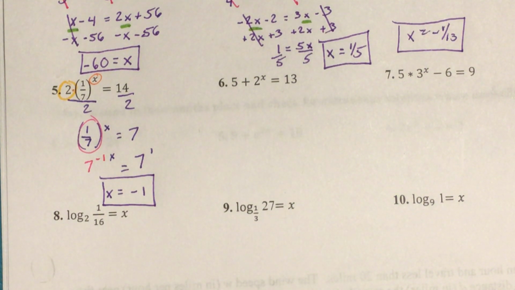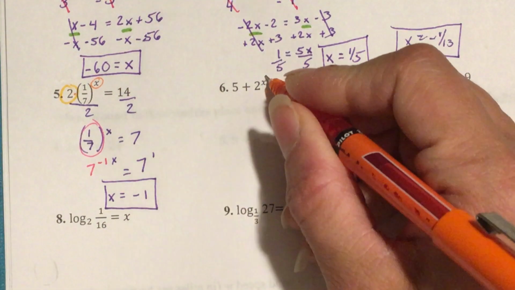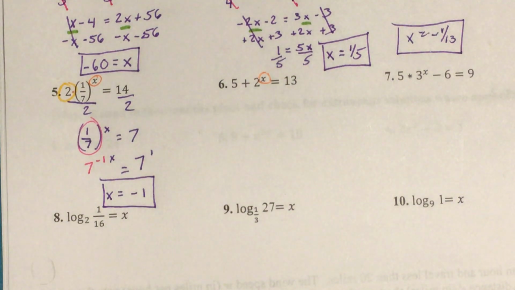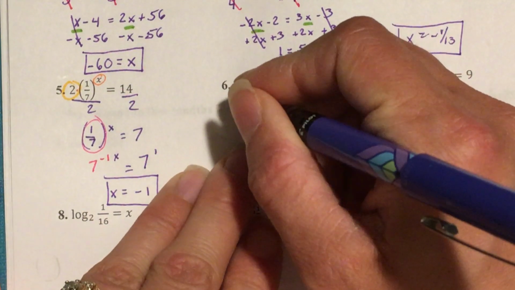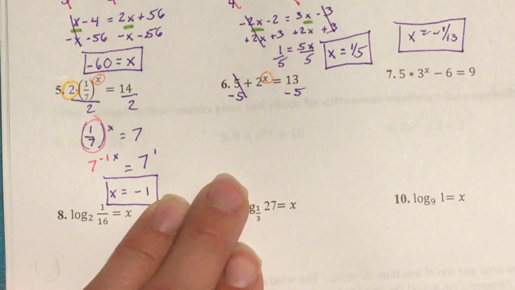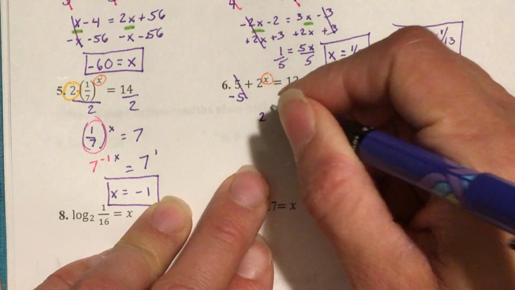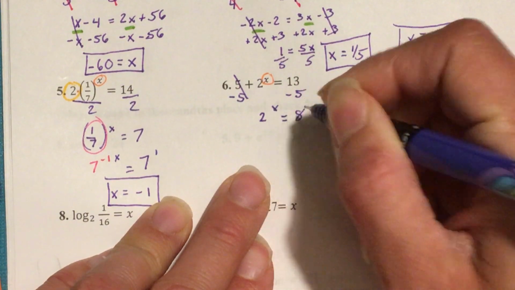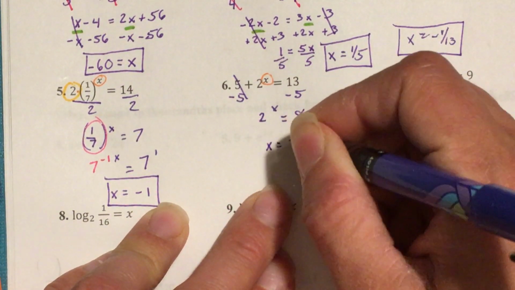So moving on to number 6. As I'm looking at this one, first I see that my variable is in the exponent, so this is an exponential equation. Are my bases isolated? No, they are not. So the first thing I'd want to do is subtract that 5 to move that over to the other side, which gives us 2 to the x equals 8. So then x is equal to 3.